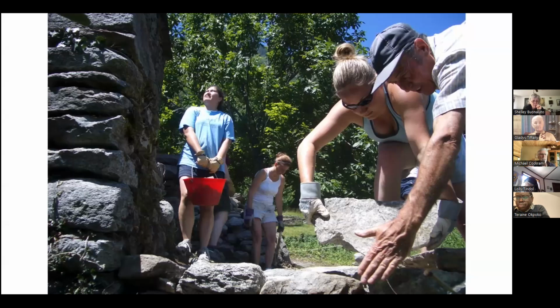One of the things we did was work with an Italian stonemason and rebuild some of the structures. The area, like a lot of rural areas, has been vacated by much of the population, with younger people moving into cities.